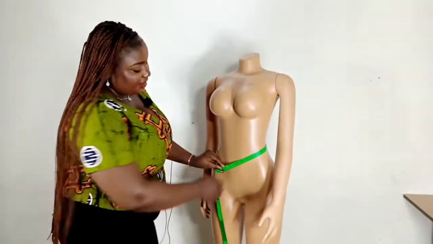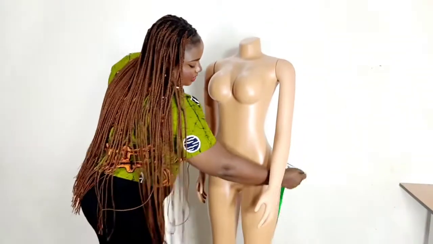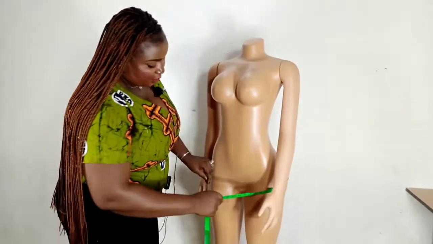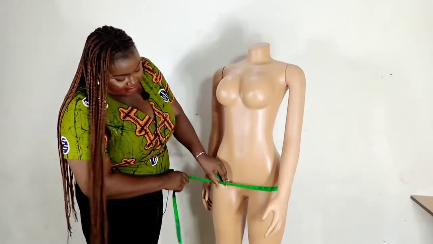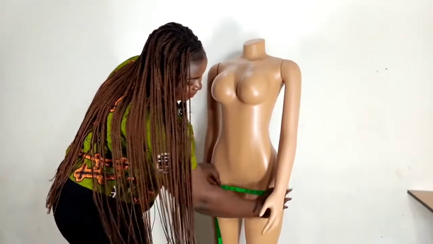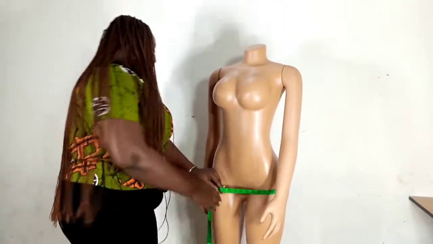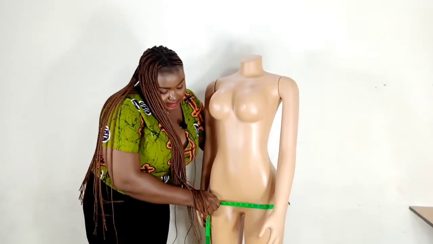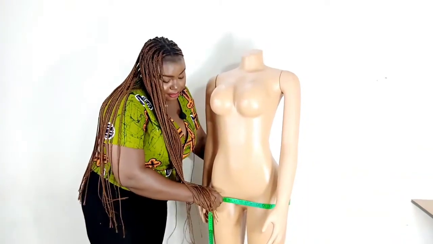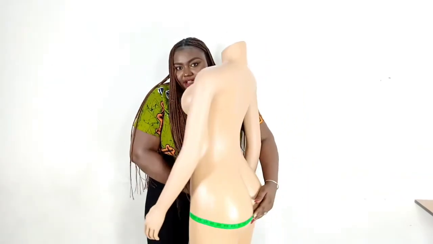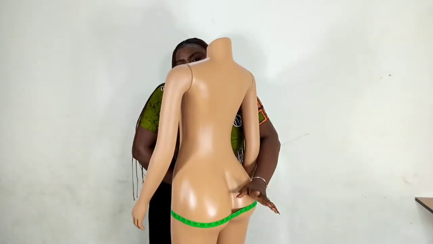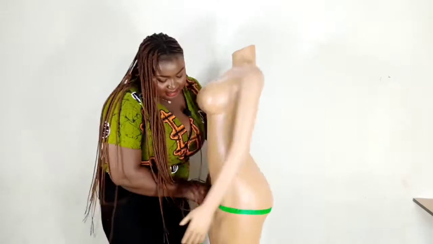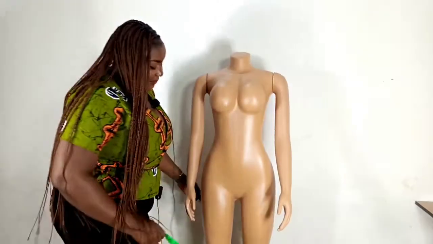Then the hip measurement is also the fullest part of the bum. So you come down a little, right? So you can see. So this is the hip measurement. Let me turn that back so you see as well. So you can see, right? So that's the hip measurement, right?